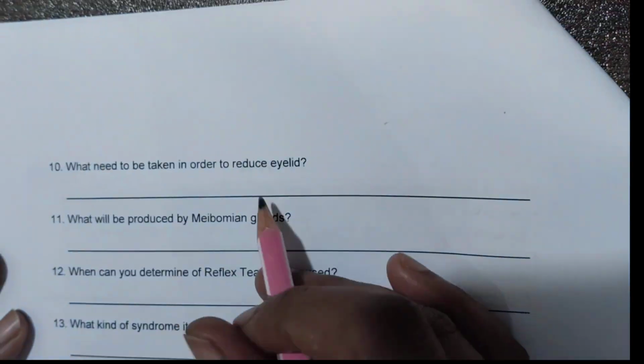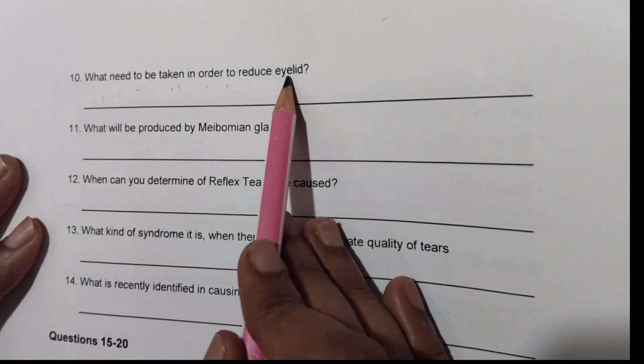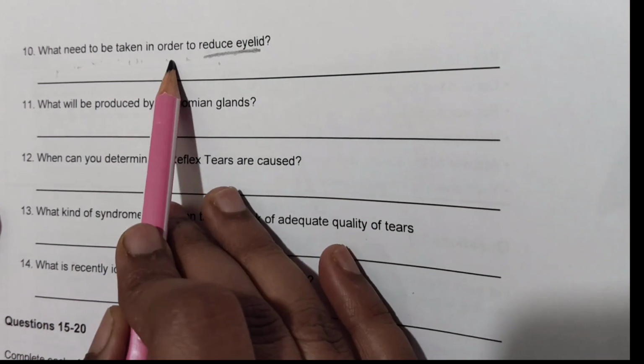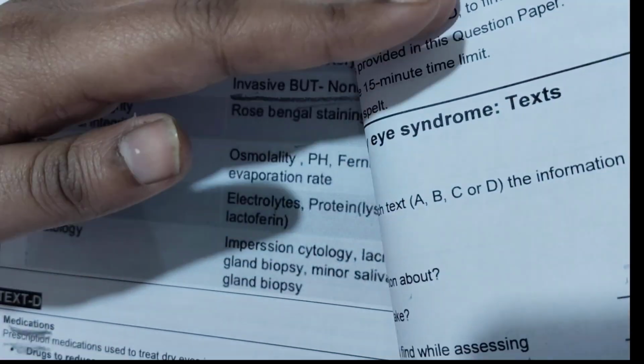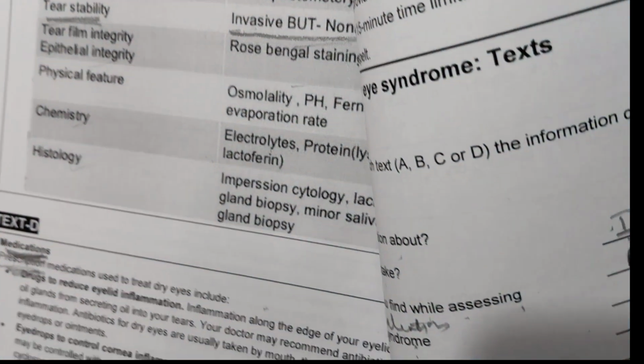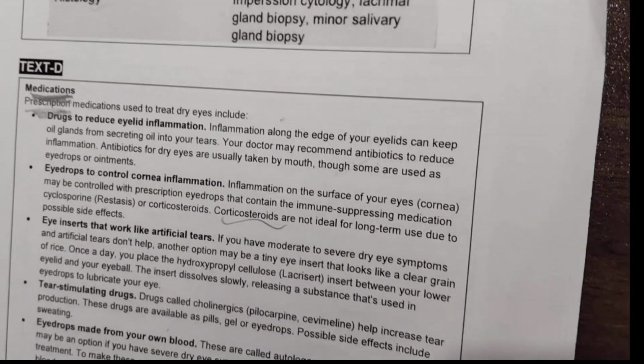Next question is what needs to be taken in order to reduce eyelid. Okay, so for this, what needs to be taken, something that is used to reduce the, okay, so the answer is here, directly go to the paragraph D. Okay, paragraph D.